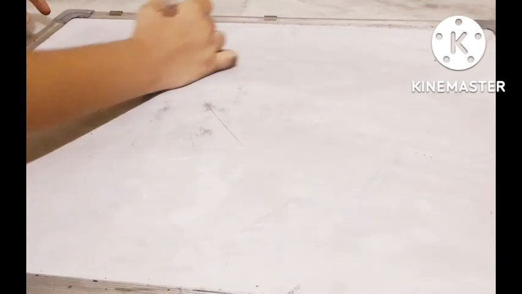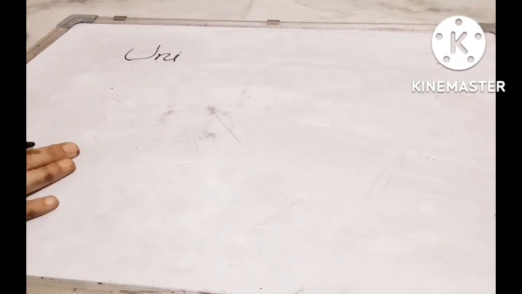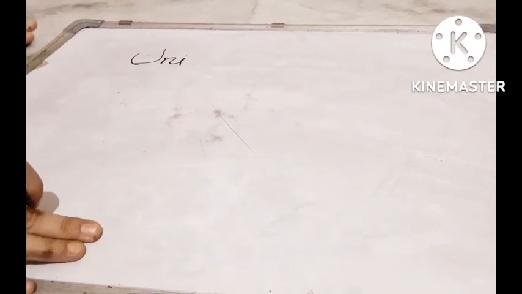Now let's move on to the second part of the class. Like I told you, today's class will have two topics, Kepler's law and Newton's law of gravitation. So we are done with Kepler's law.